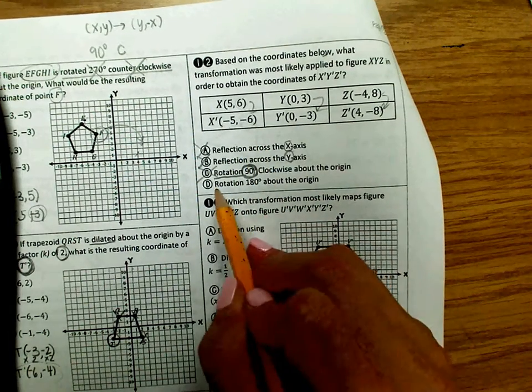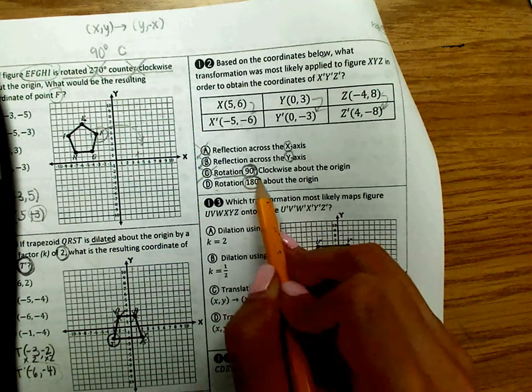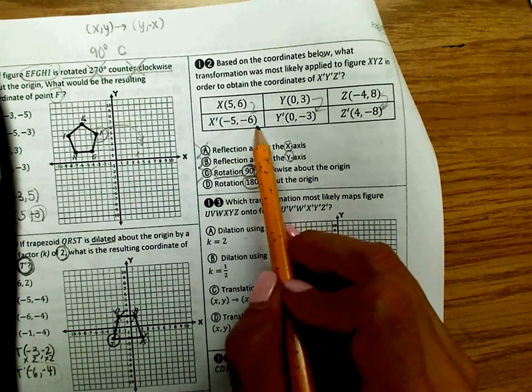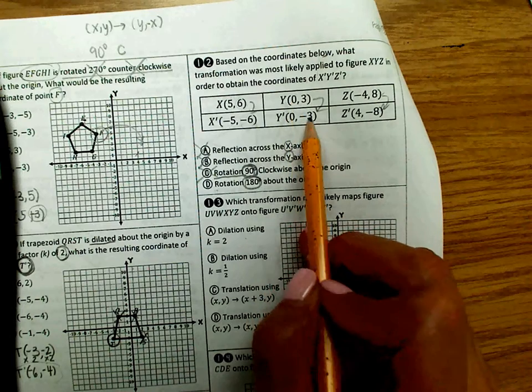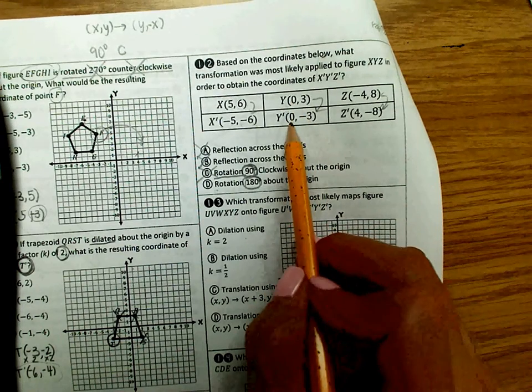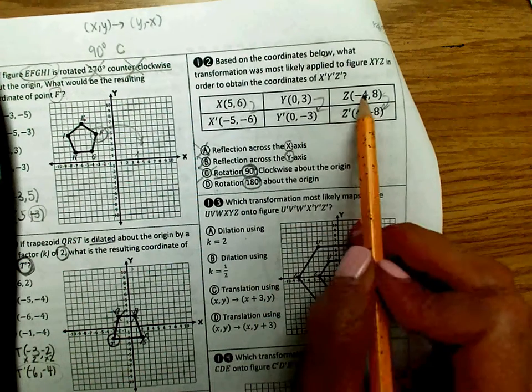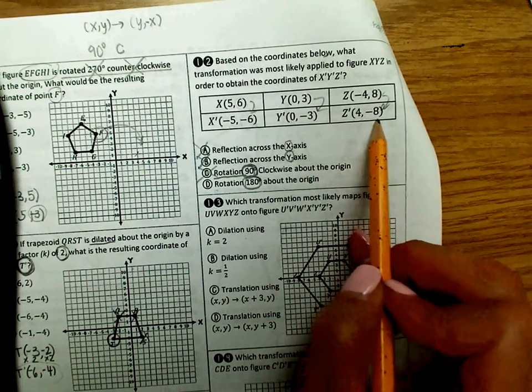So why does it make sense that it's a 180? Because a 180 says that they stay put, but they change signs. So 0 and 3 stayed, but then they changed signs. 0 can't change signs, so it just stayed 0, but 3 changed to -3. Here, -4 changed to +4, 8 changed to -8. So the answer is D.